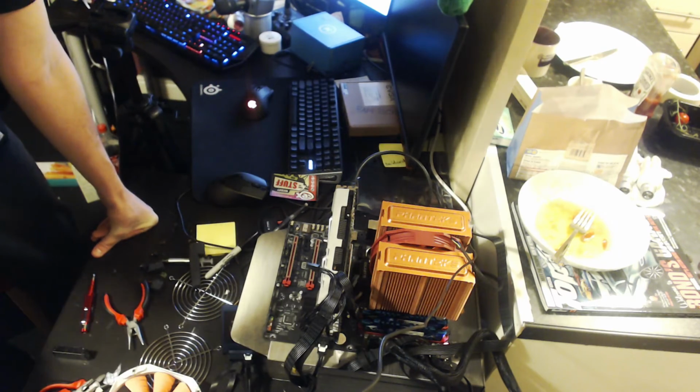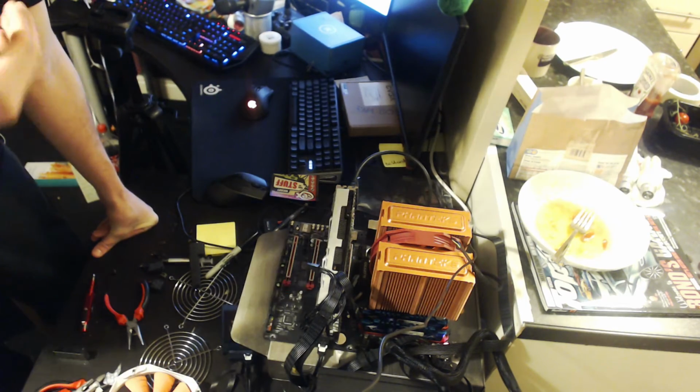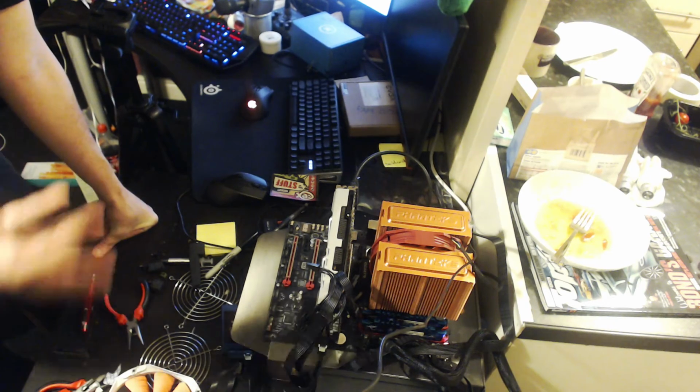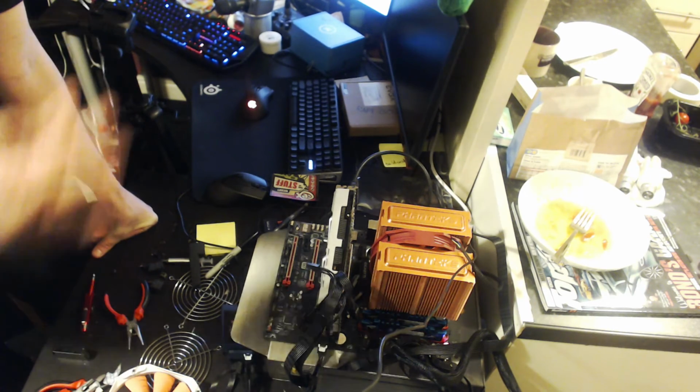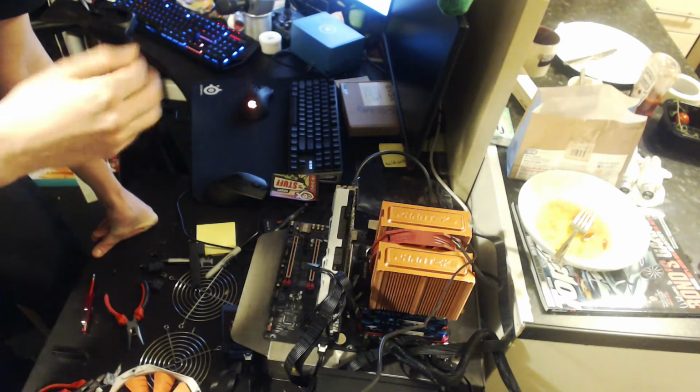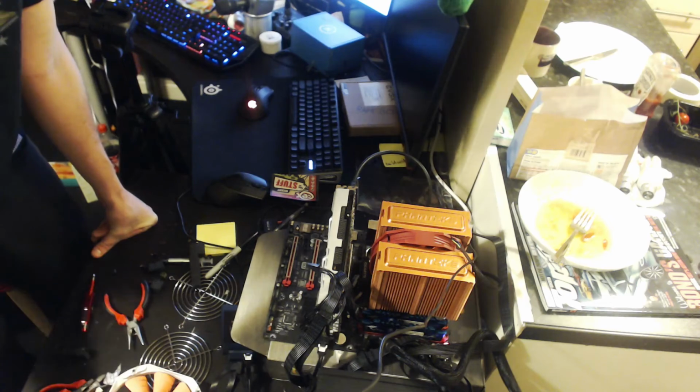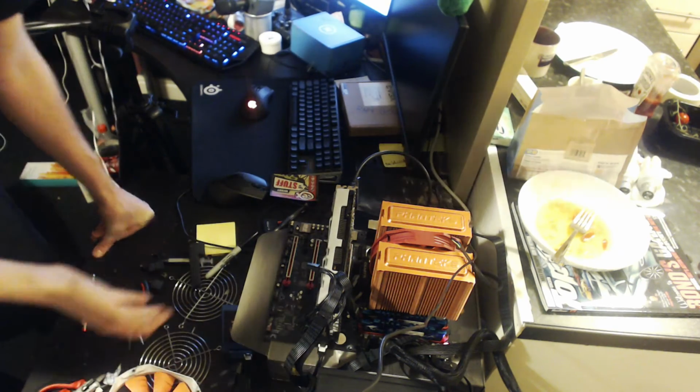If they look roughly the same, you have a UEFI. If you don't have a similar looking BIOS, you don't have a UEFI BIOS, and this guide is mostly irrelevant for you as far as where options are located, which kind of sucks. So that's the motherboard rundown.